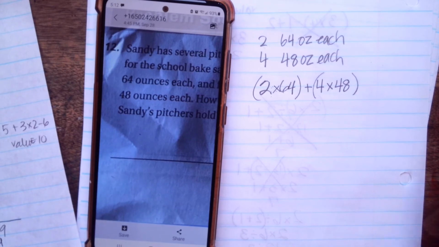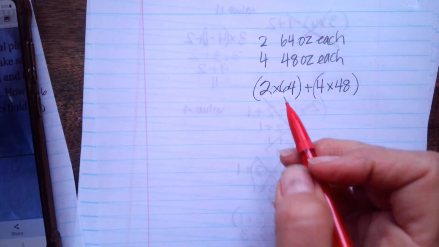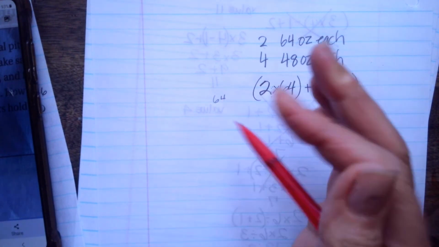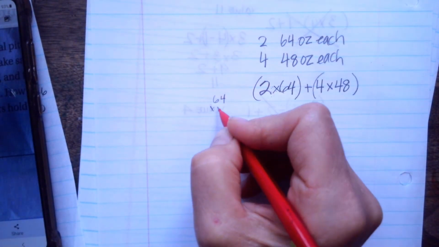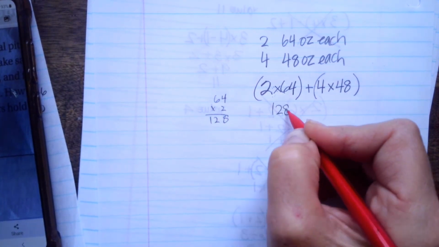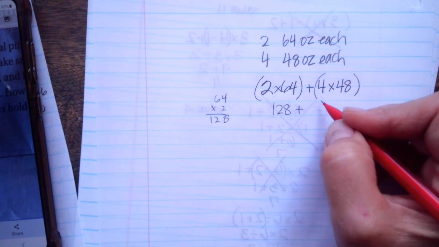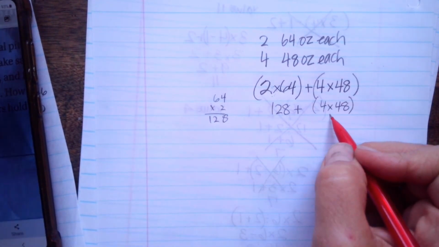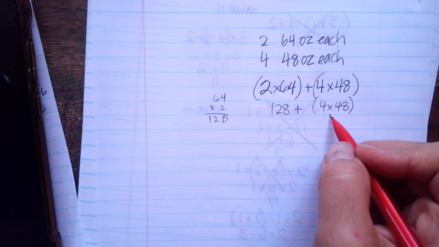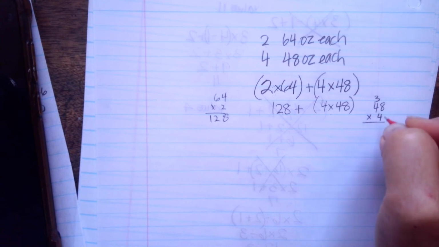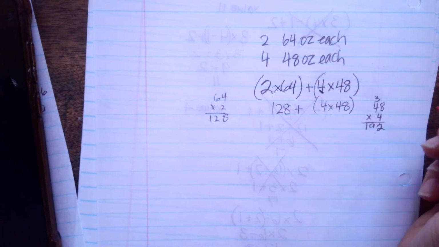And then because I have parentheses, I'm going to solve these first. So I'm going to say, what is 64 times 2? 128 plus 4 times 48. Now my second step is to solve these parentheses. 48 times 4 is 192.